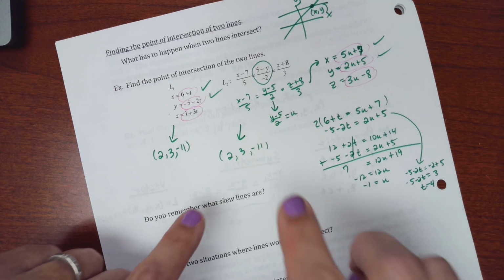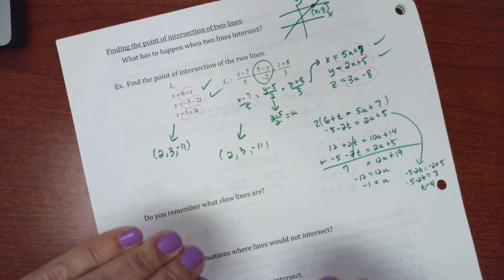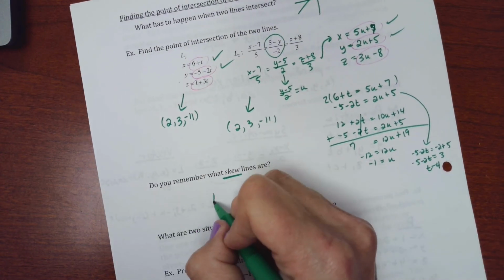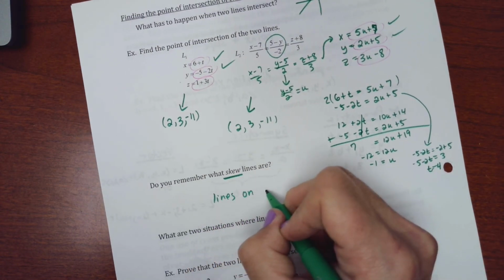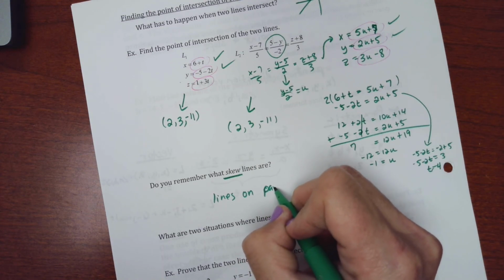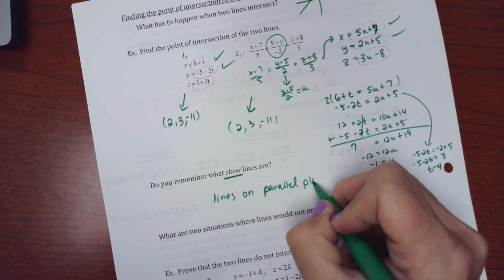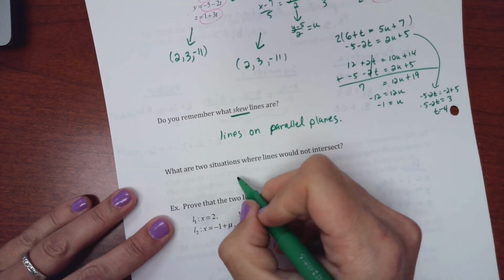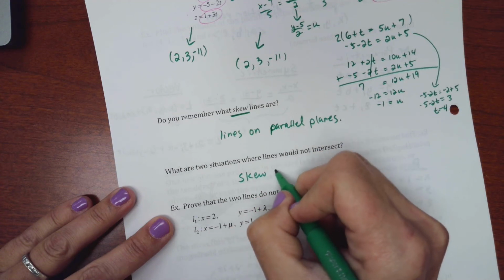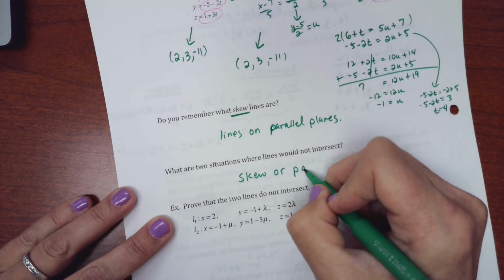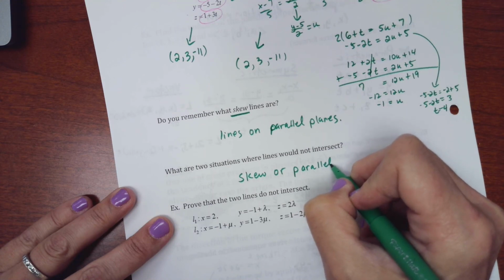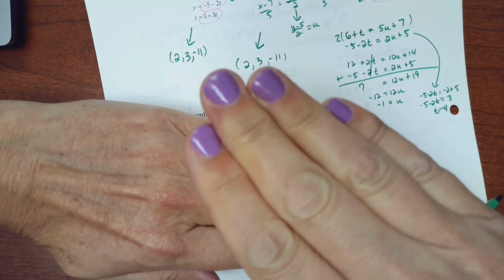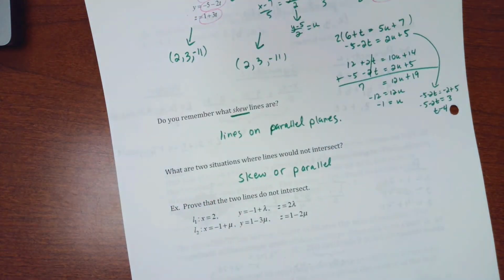And so if the third one that you didn't use doesn't match, then you have what are called skew lines. Skew lines are lines on different planes or on parallel planes. So what 2 situations do lines not intersect? They would be skew, or the lines are parallel. I'll show you in class what I mean by skew. It's like if you have lines that are on different planes, on parallel planes, but they can go different directions and so forth.